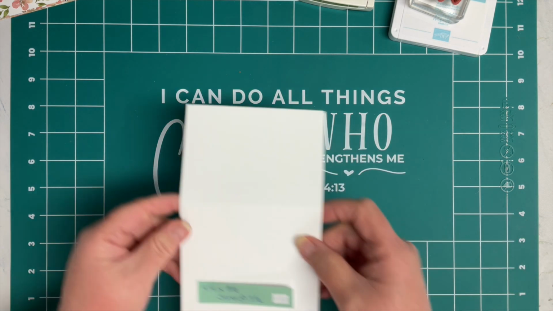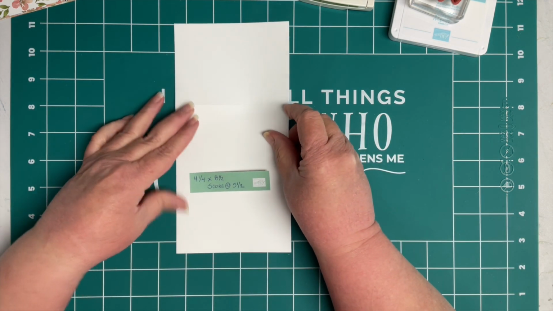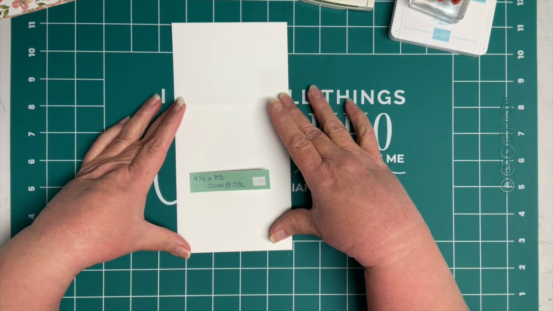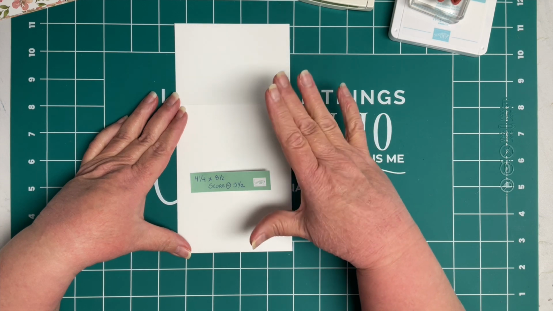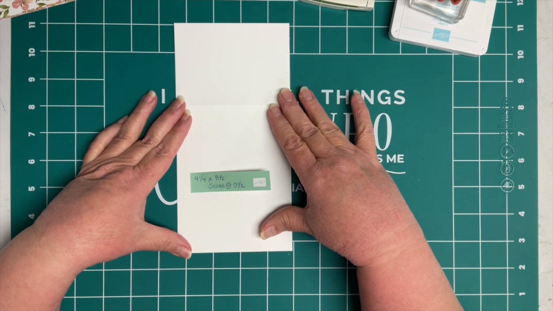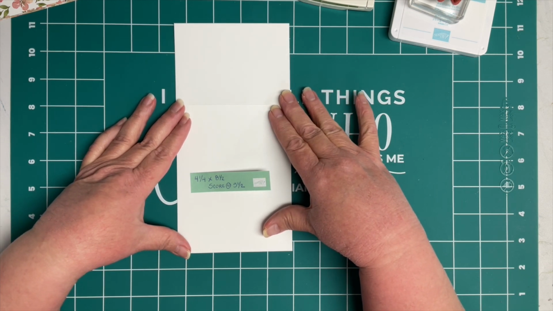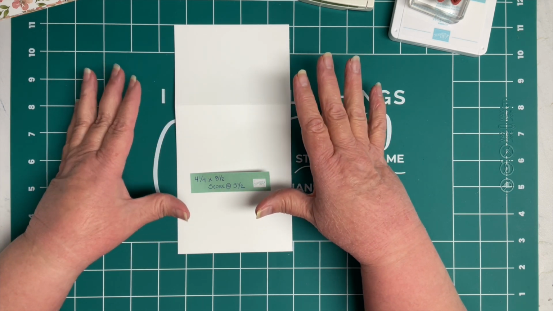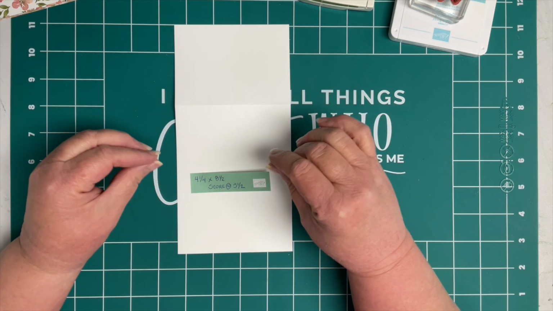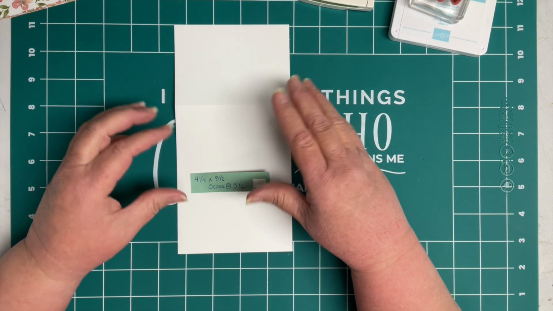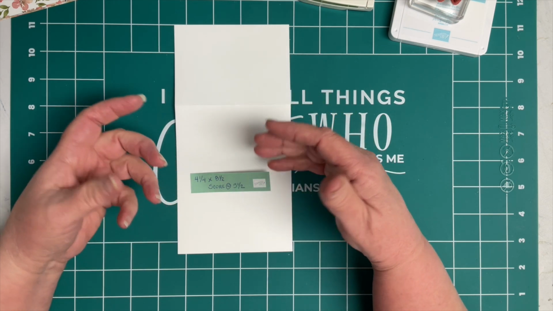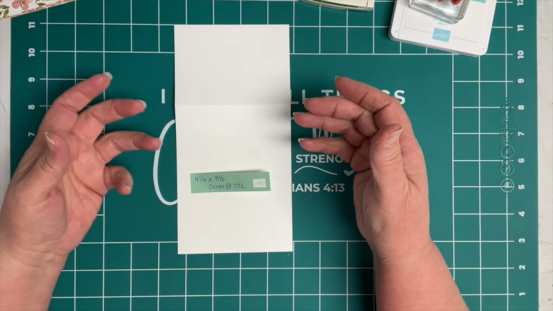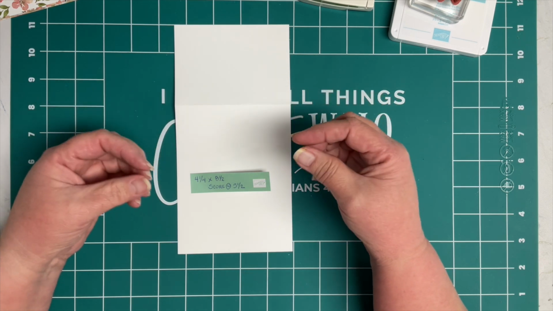So the first thing we need is basic white, because I'm going to be doing stamping on this. You could make your card base any color you want, but as far as decorating it, you might have to put your sentiments on another piece and pop it up.